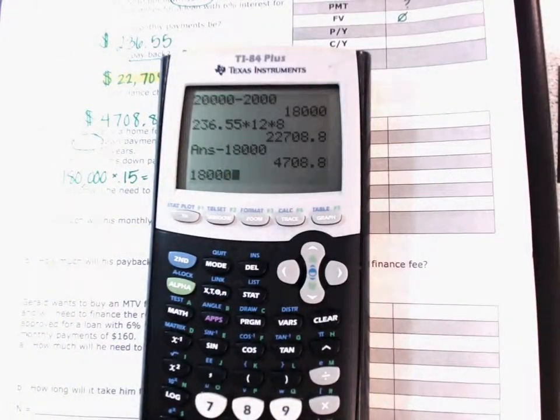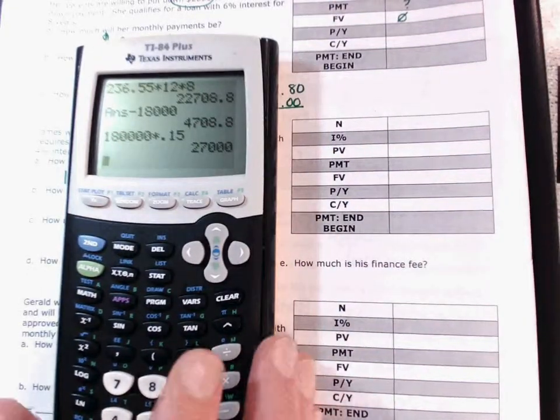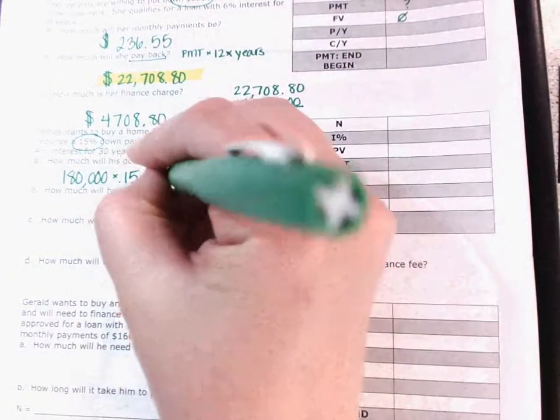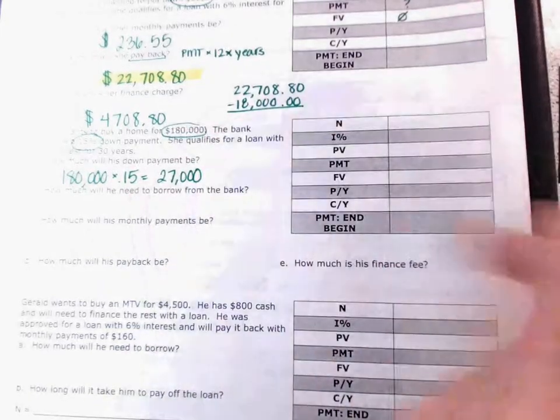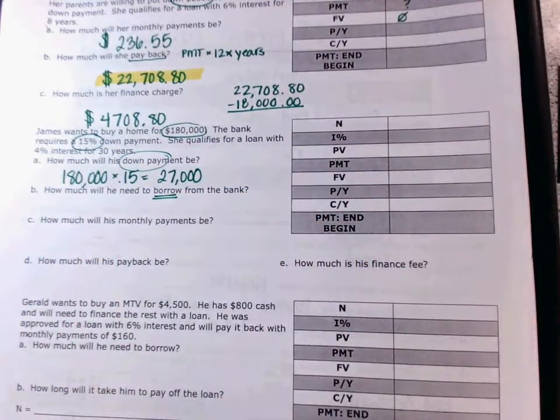Okay, it says the bank requires that. So if he has to pay 15%, he has to pay $27,000 up front. Now remember, that's his down payment. He is only going to borrow what he still needs.